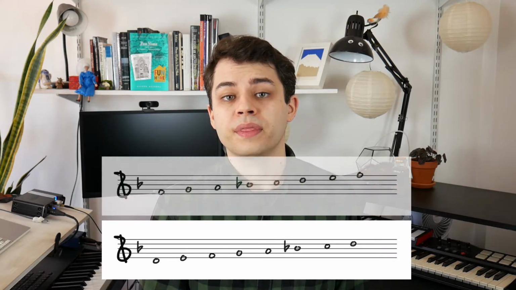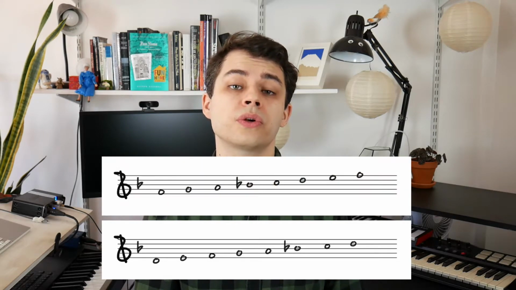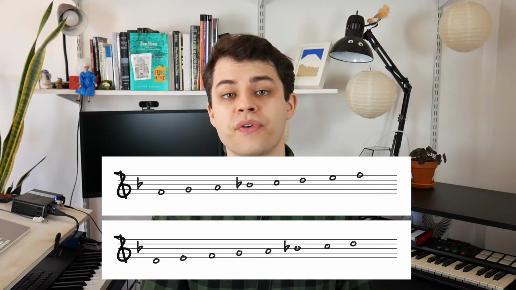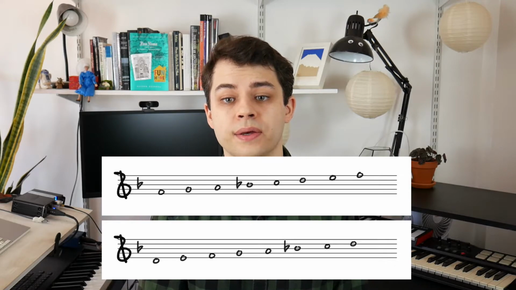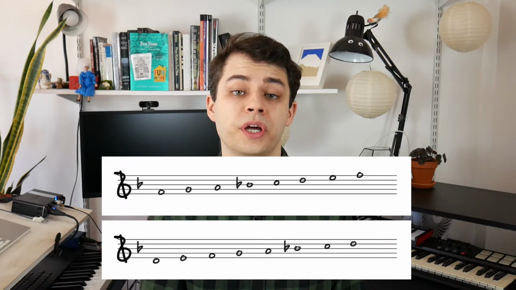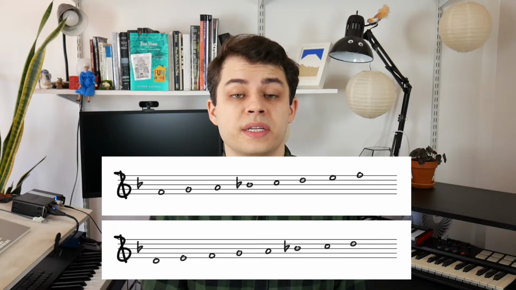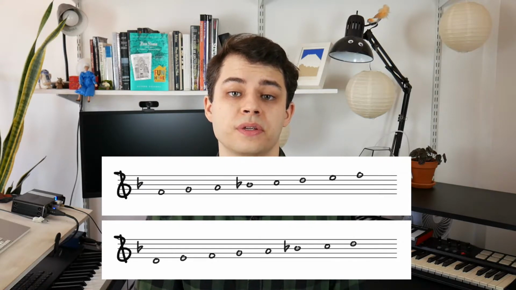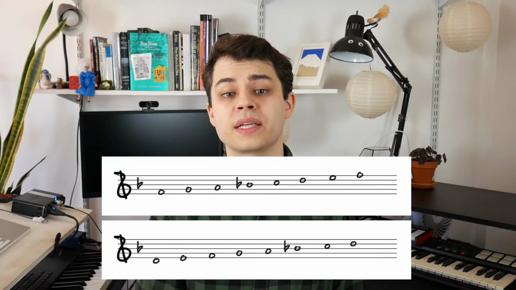Here's the thing though, we've seen this key signature before. This is the same key signature we used earlier to indicate the F major key and scale, shown here for comparison.